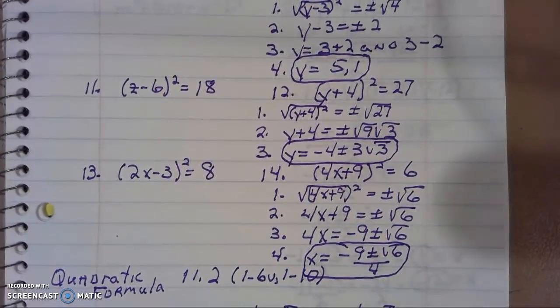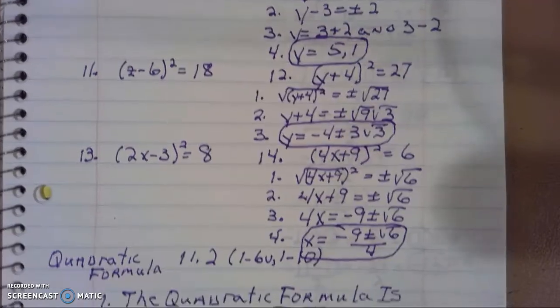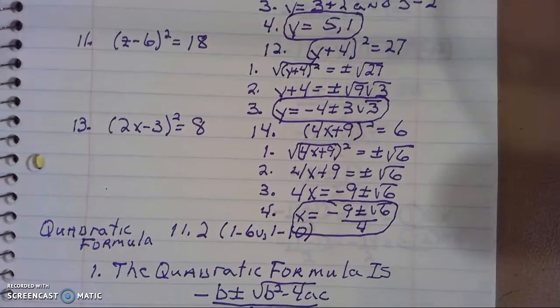Then the equation gets a little more complex. Number 12, y plus 4 squared equals 27. Take square root of both sides. Y plus 4 on the left side, and you have plus or minus square root of 27. And you need to break down that 27 as we did in chapter 10. Number 14 has more steps.